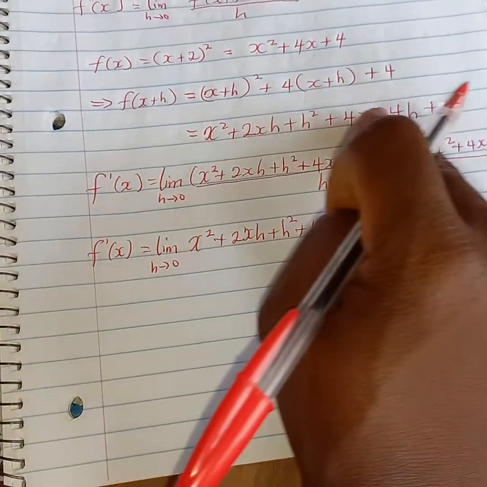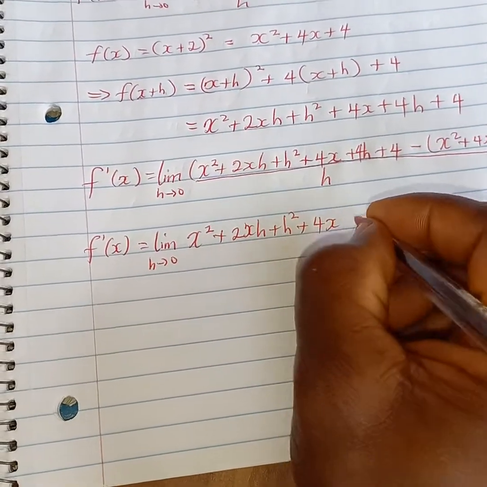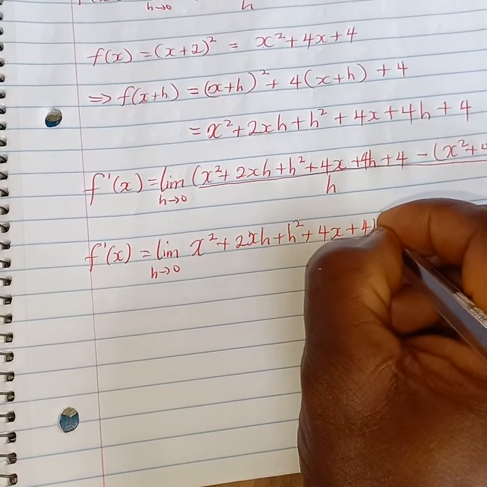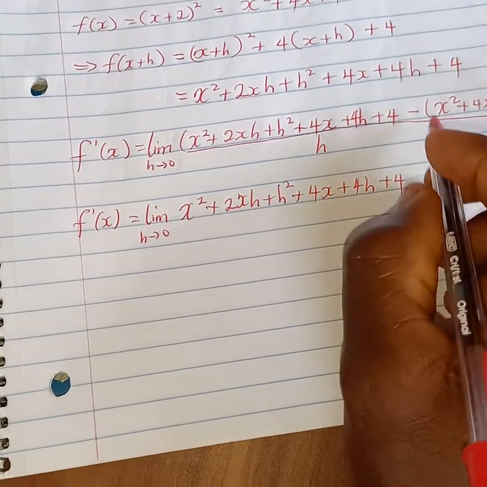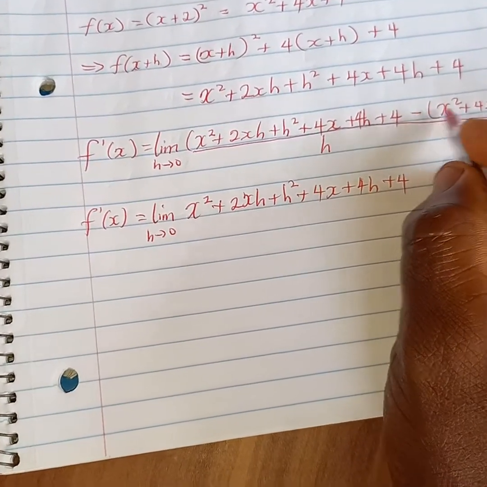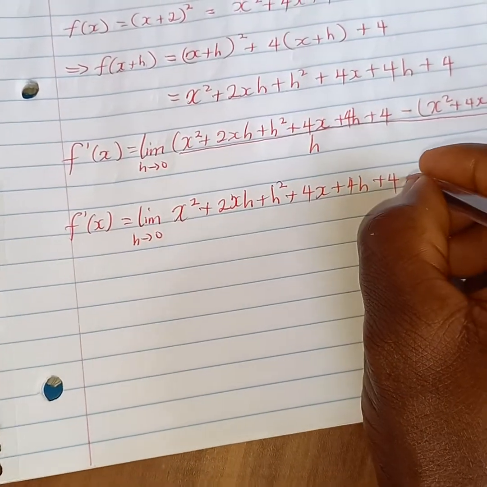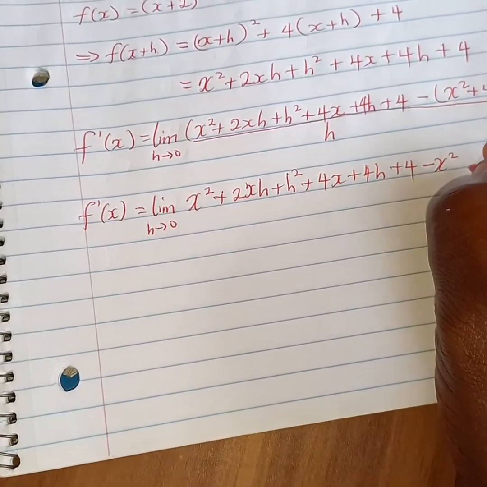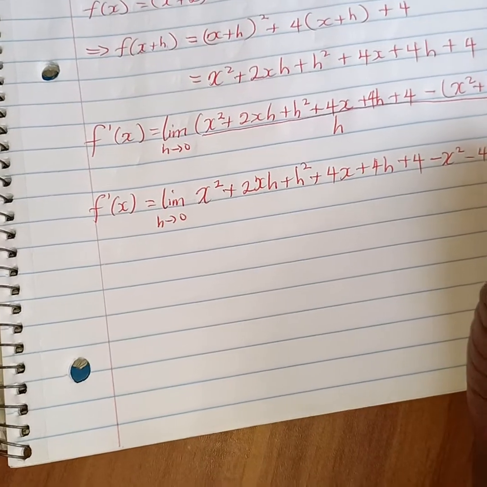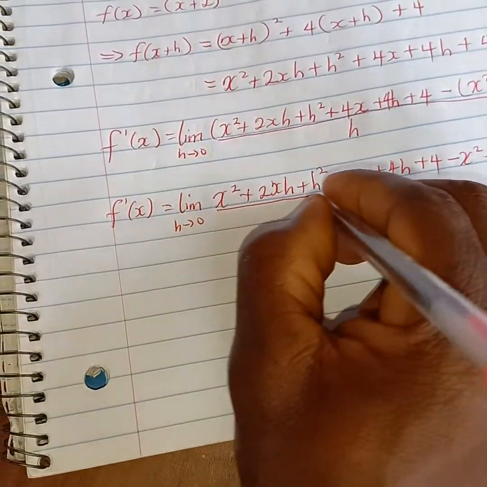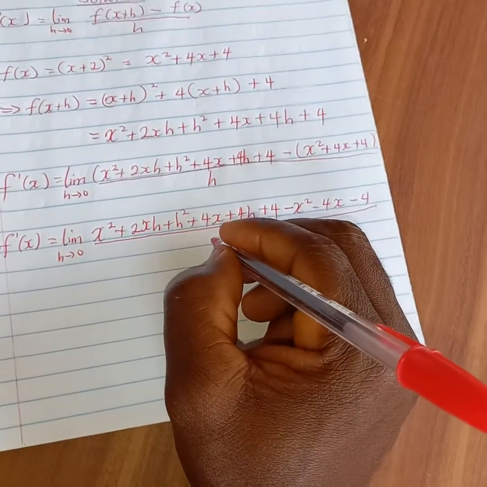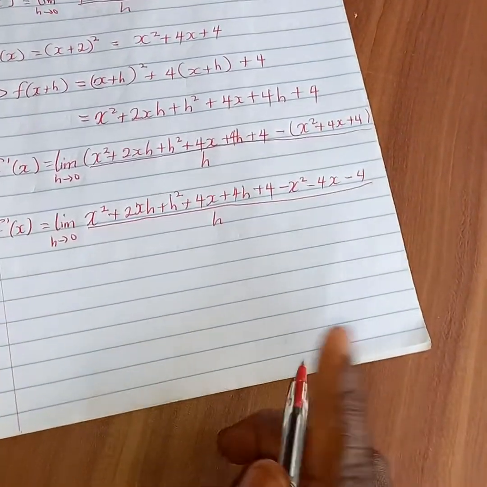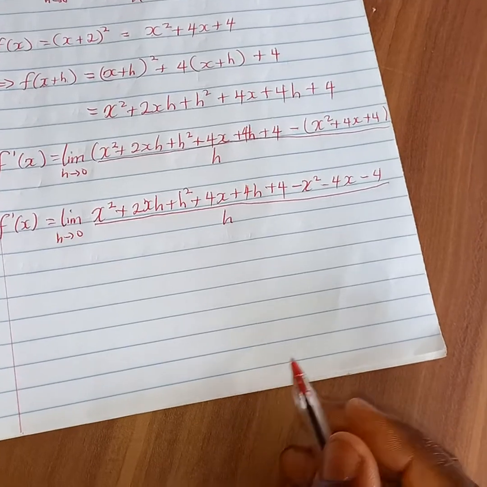This one that I'm writing, plus 4x plus 4h plus 4. But let's look here. We are going to expand the bracket using this minus x squared minus 4x minus 4, all over h. But let's look at something.